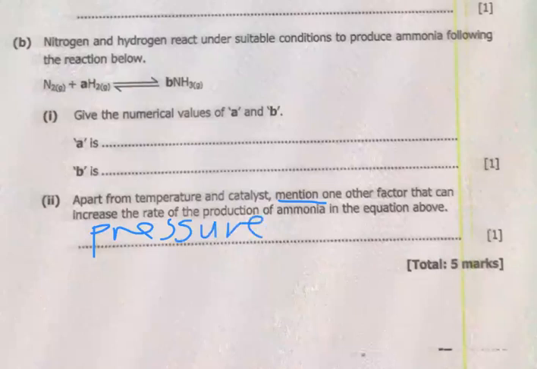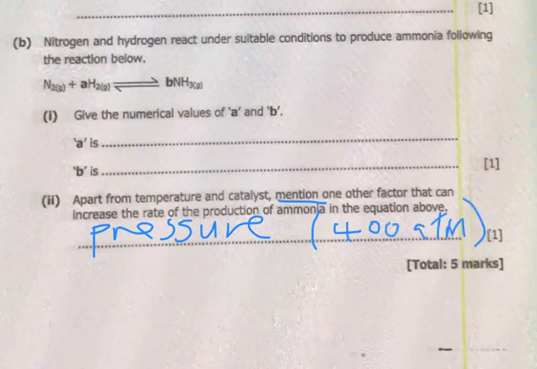Now you want to sound educated. You say, but the pressure is 400 atm. The question is, have you answered the right thing? You have disqualified yourself because this is not the pressure. And to start with, they didn't ask you to give the figure. They just said, mention it. So it is very, very important that we understand the statement behind the question.